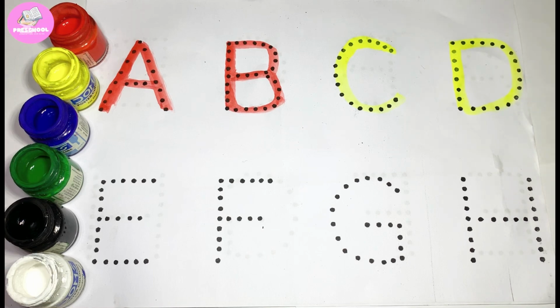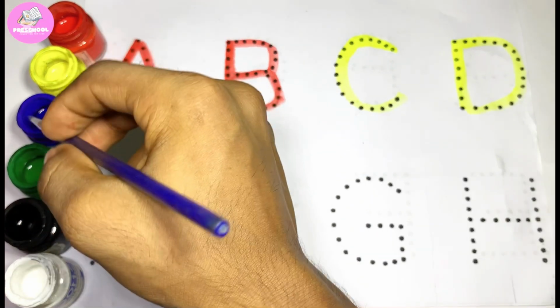Kids, next E. E for egg, E for elephant, the alphabets of E, and use blue color.